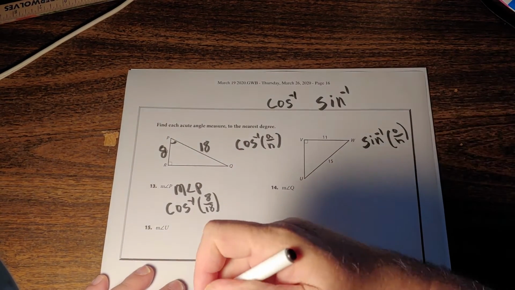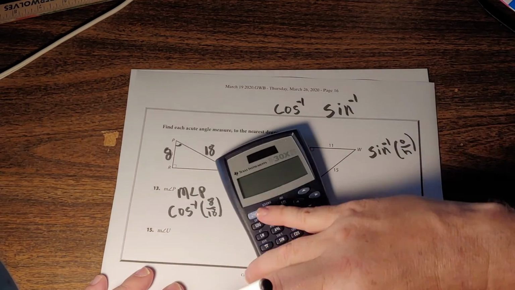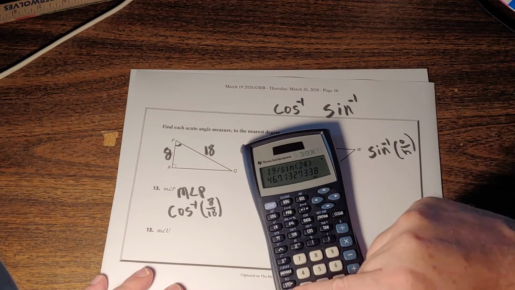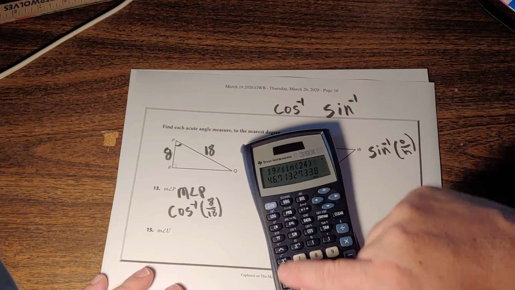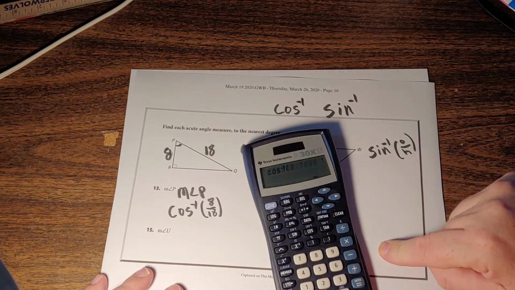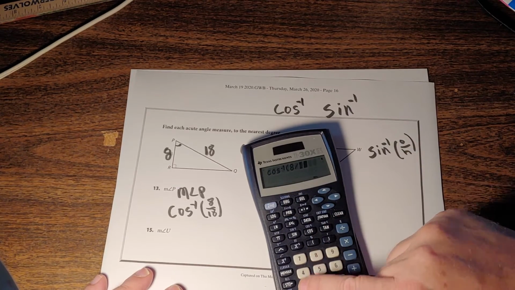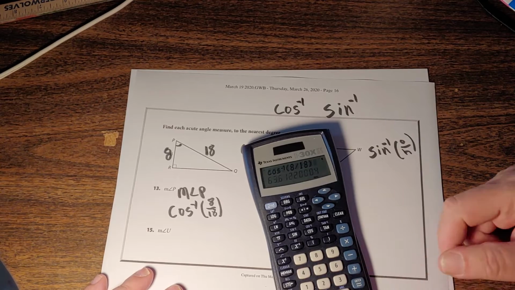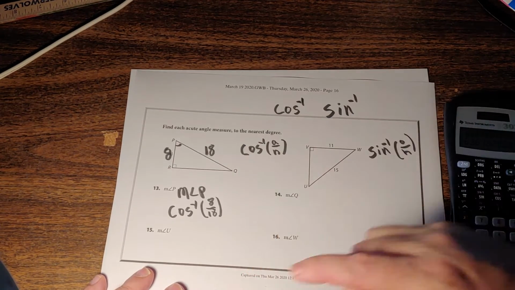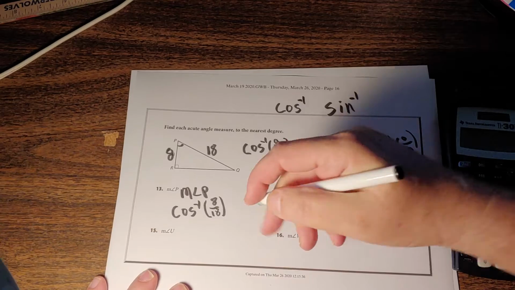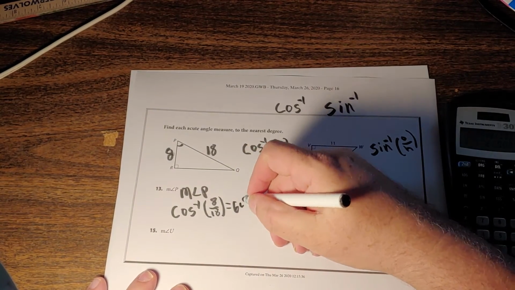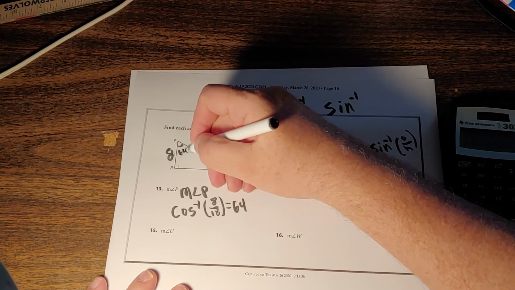Okay? I'm going to grab my calculator. It's got it right here. And got to turn it on. Here we go. Cosine inverse 8 divided by 18, close the parentheses, and I get 64 degrees. I'm going to write that over here, 64 degrees.